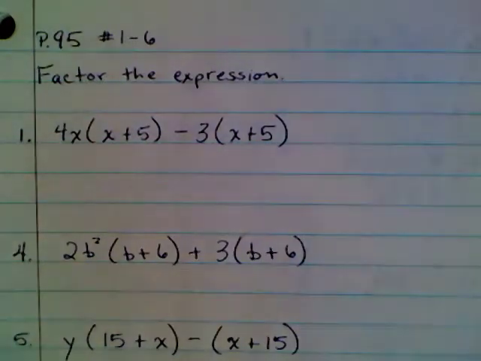Okay, so page 95 in the Math 1 book says factor the expression. Basically, these are factor by grouping questions, but they've already done the first step of factoring by grouping, or the first two steps. They have grouped them, and then they have taken the GCF out. So now our third step is to take the GCF again.